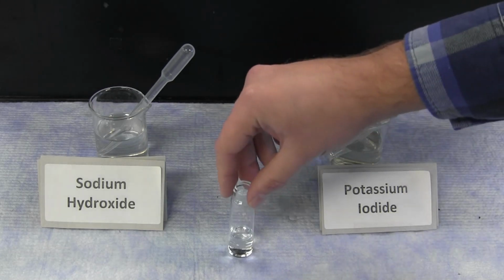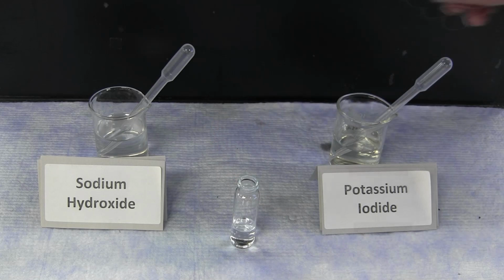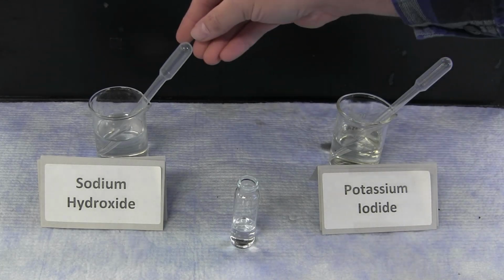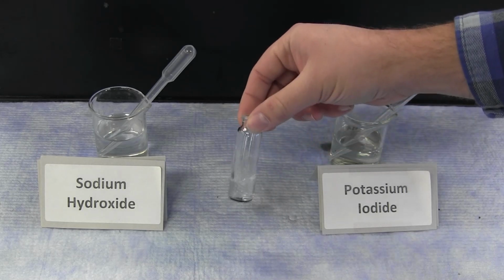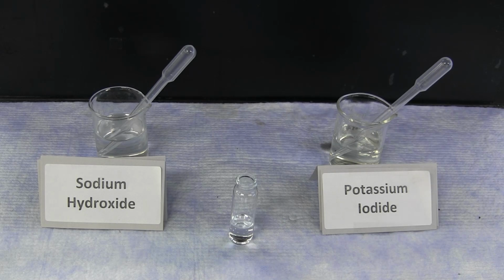However, in these observations, with no precipitate forming, there is no net ionic reaction. So while there will be a balanced chemical equation between sodium hydroxide and potassium iodide to give the products of sodium iodide and potassium hydroxide, there would be no net ionic equation because no solid is formed in the reaction.